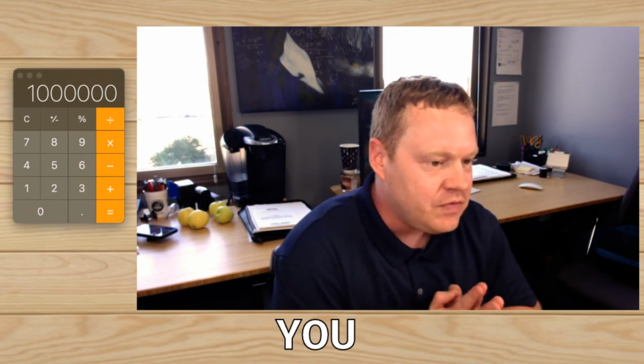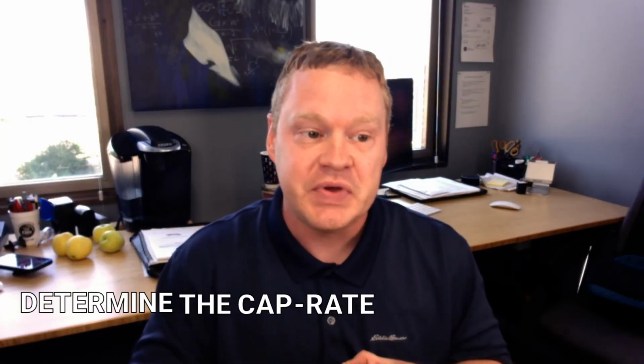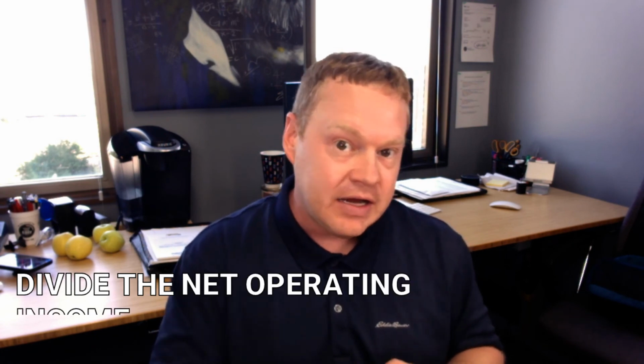Quick summary of how you value a commercial deal based on the income. Again, you're going to determine the cap rate the best you can. Then you're going to determine the net operating income. Then you're going to divide the net operating income by the cap rate, and that's going to give you an approximate value of that piece of property.